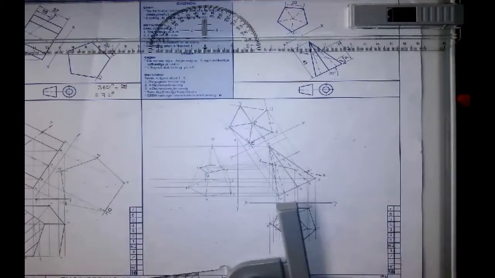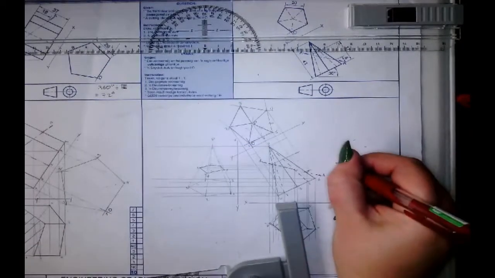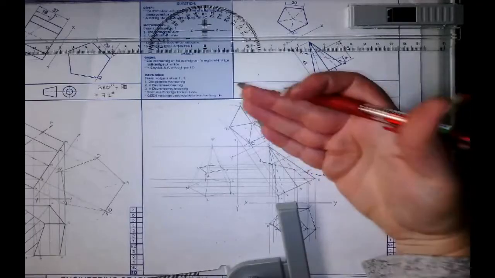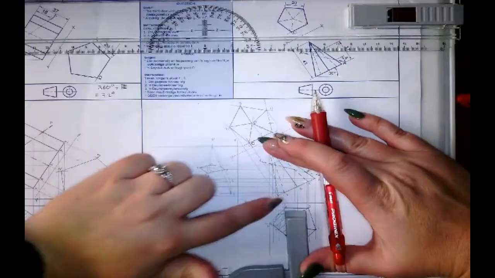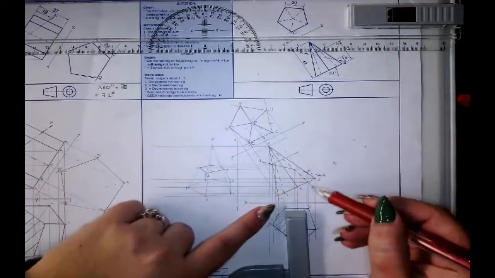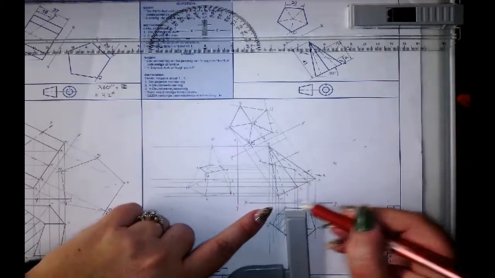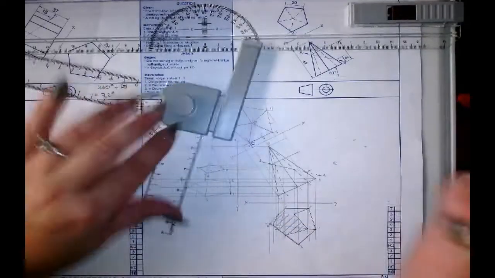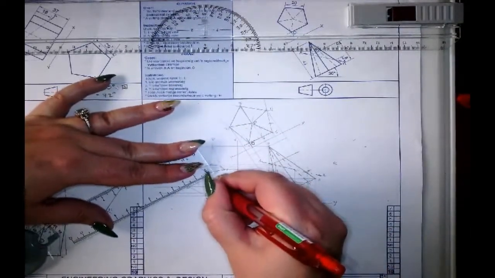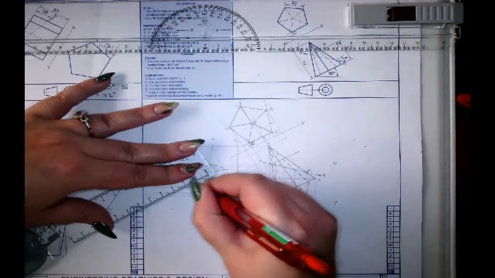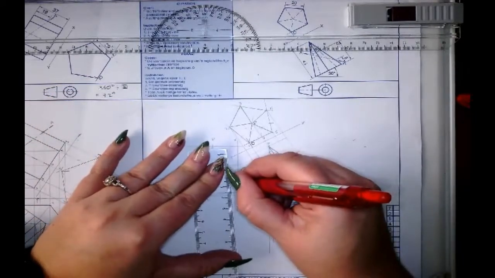Okay, so now I am looking at it from the right hand side, so I can see what is here at the bottom. So I can see the bottom of my pyramid. So I will be going in and I will draw the full bottom of the pentagon that I have constructed here.